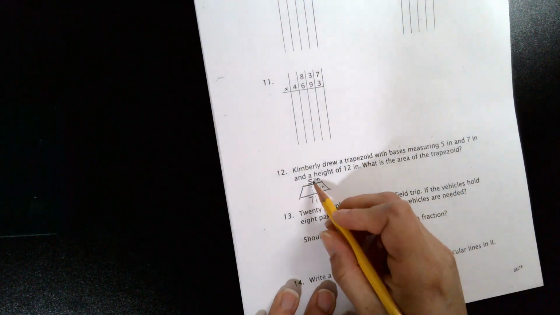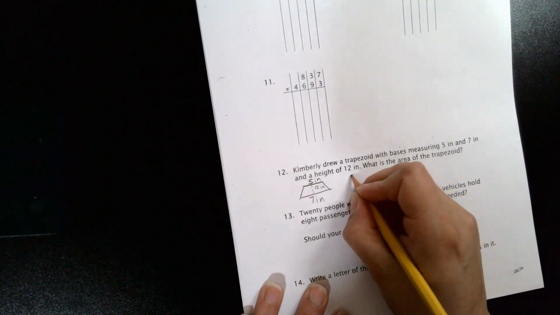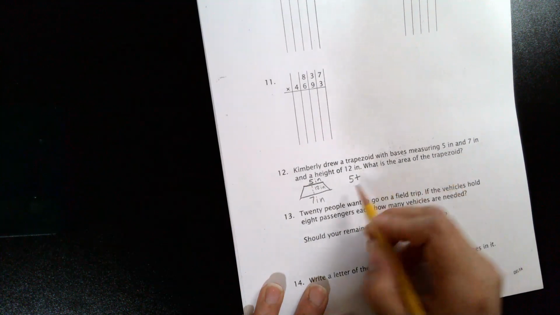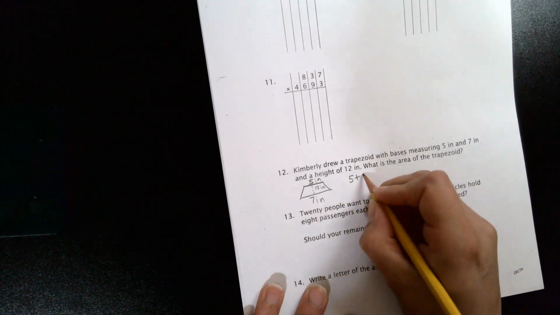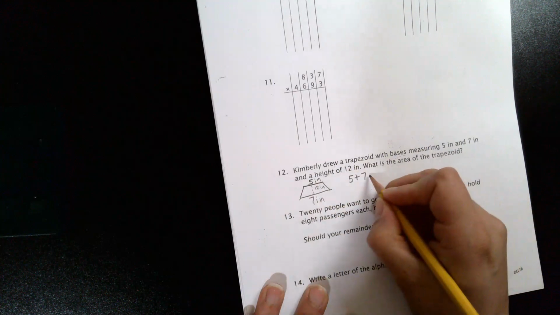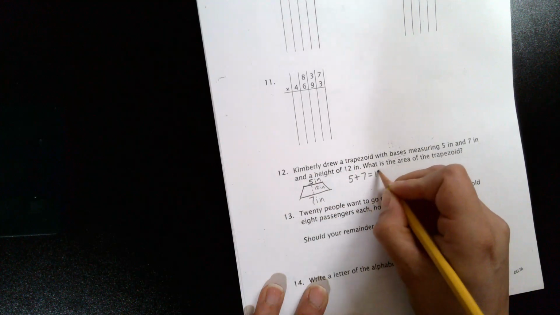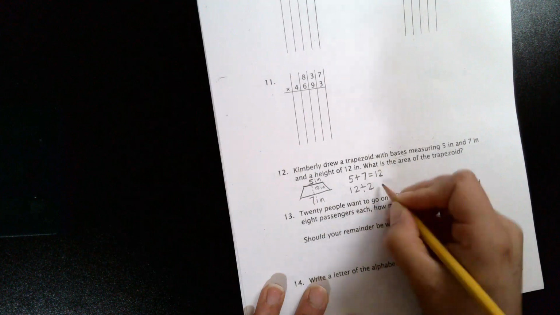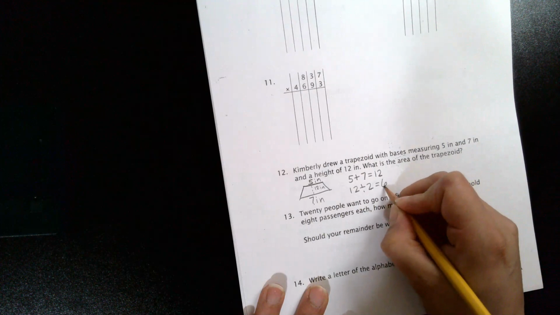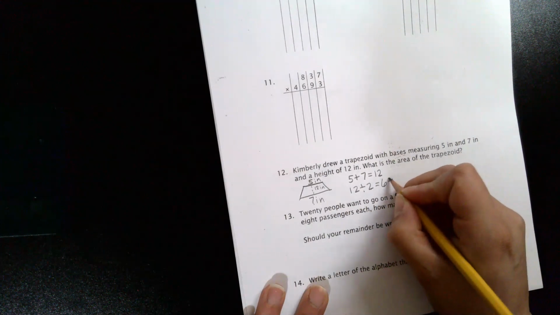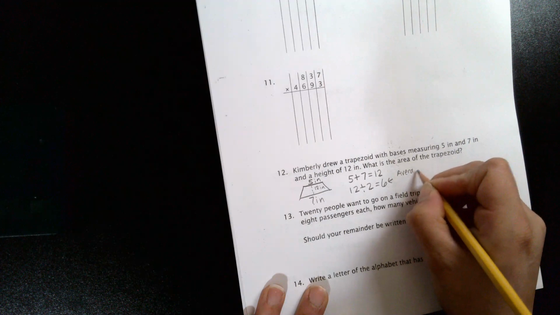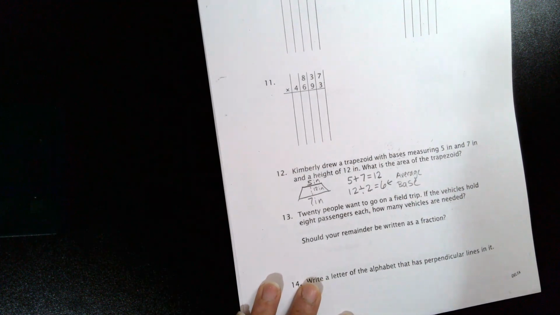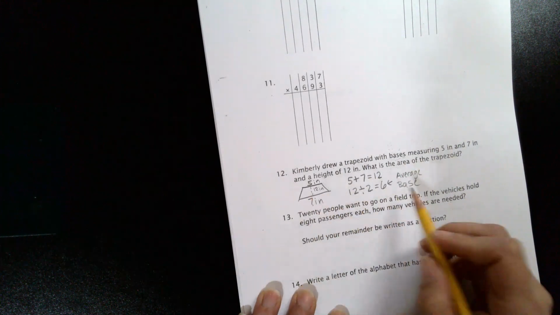We just do 5 plus 7, okay? Because remember, to find the average, you add both of them, which is going to be 12, and then you go ahead and divide it by 2, okay? And that's going to give us 6. So we know that our average base is 6, okay?